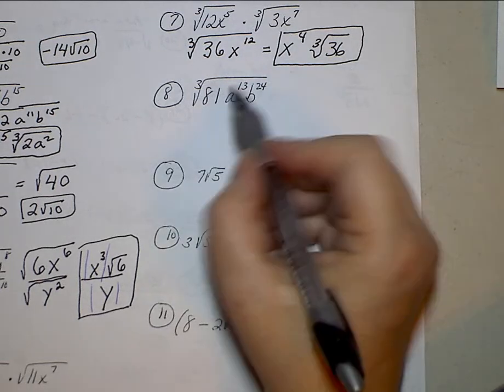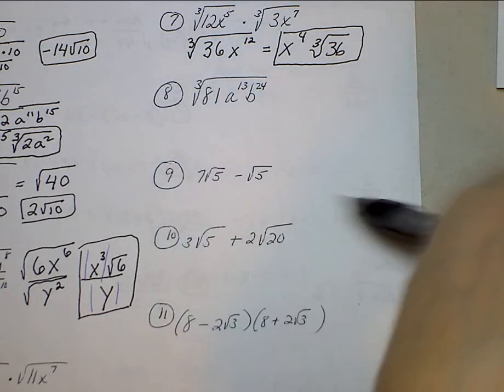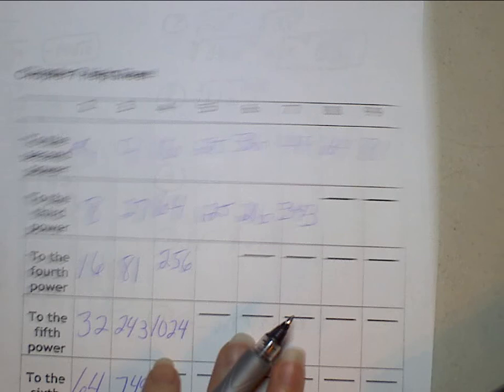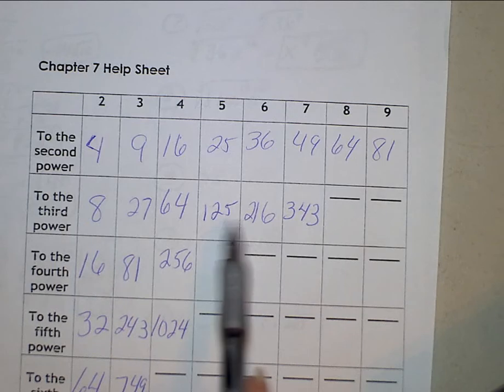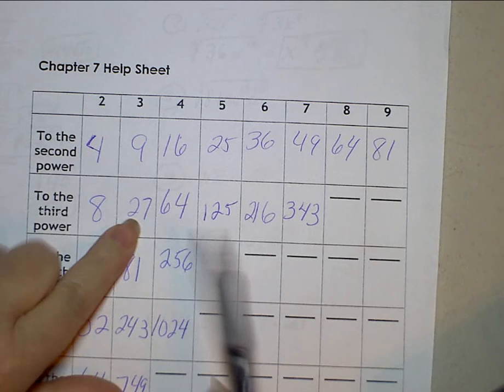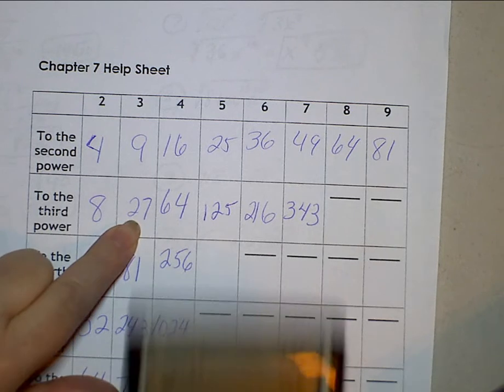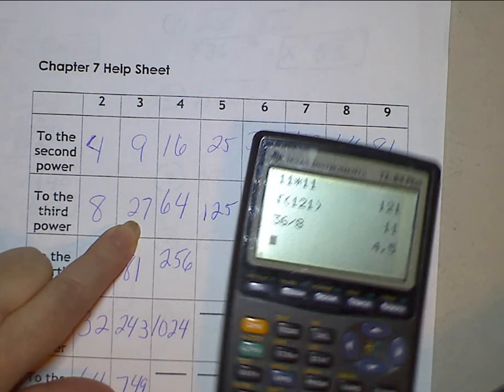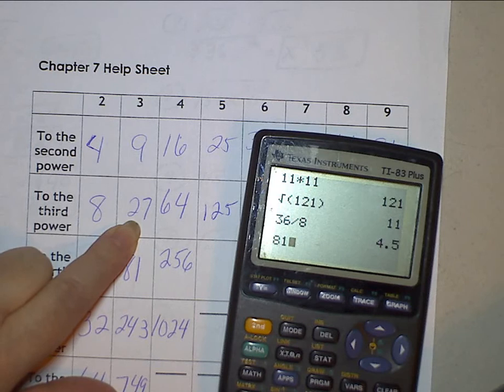81. And we're talking cube root. So what perfect cube goes into 81? Well, 64 is too big. So let's see if 27 goes into it. So we have 81 divided by 27. 3.